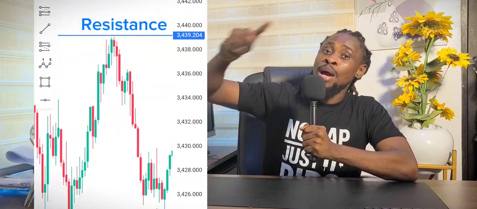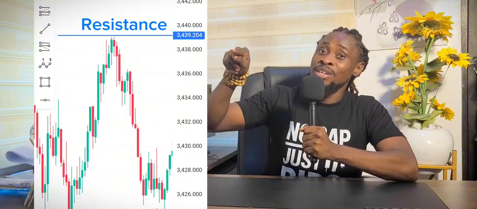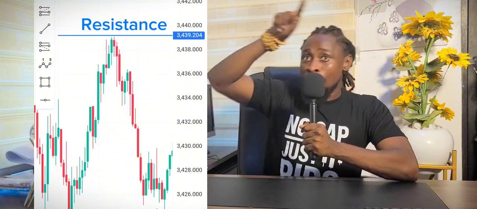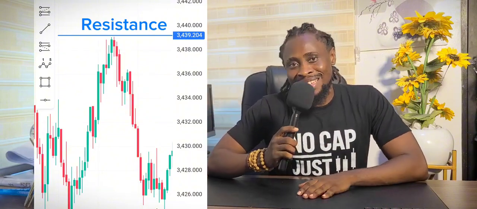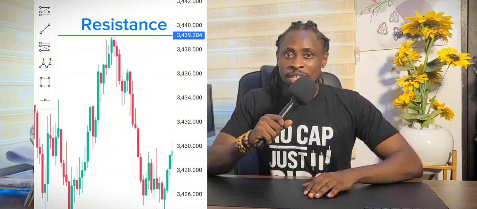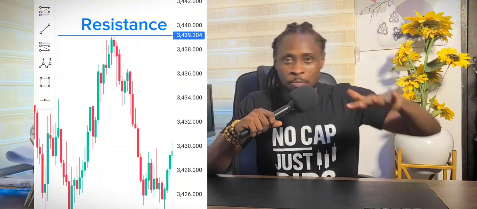Now, when price goes up, that is the green candles form, and it gets to a particular point that they can no longer go up, and then rather than go up, red candles start forming, and the price starts coming down. That point where the price changes direction from up to down is called a resistance. That is resistance. Something is holding the price from going further. It is a resistance. You cannot pass it.